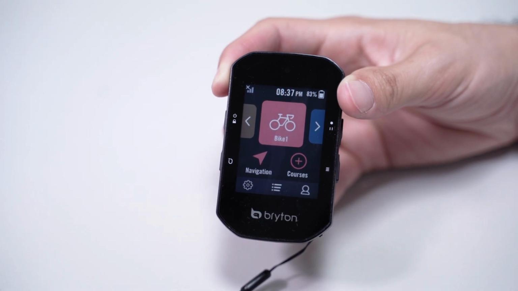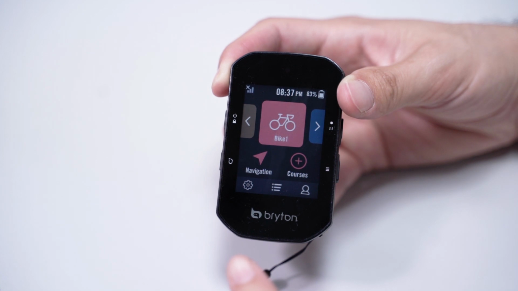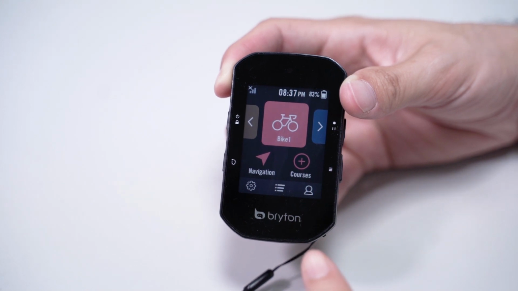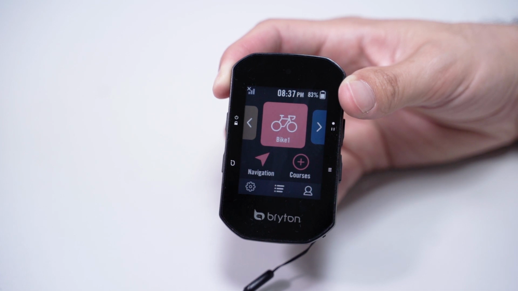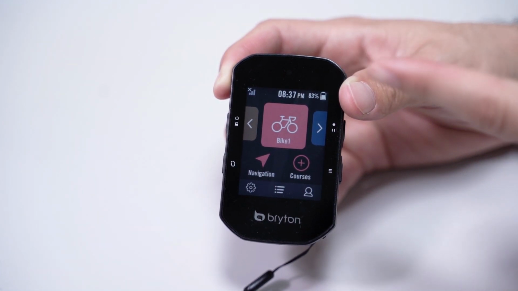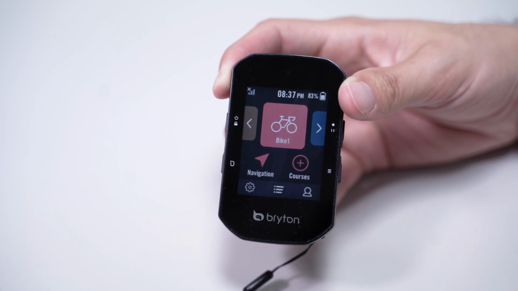At the bottom of the page, you can see 3 icons. From left to right, these are Settings, Results, which can be used to view your recorded rides, and User Profile, which is editable on the Bryton Active App. At the top of the page, you can see the GPS connection icon, Time, which will automatically adjust after connecting to satellites for the first time, and battery level.